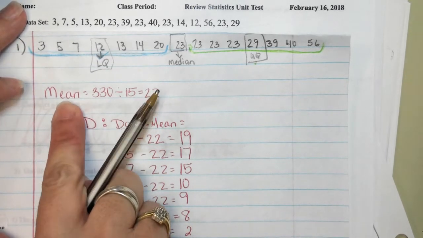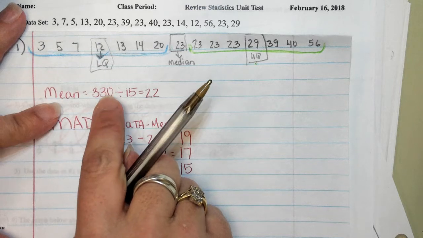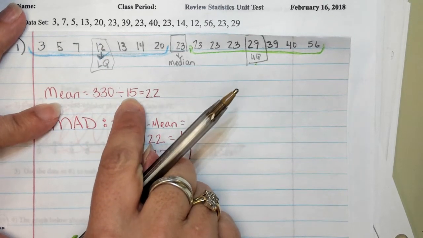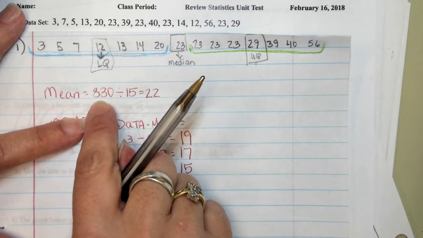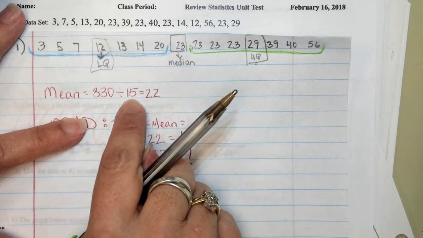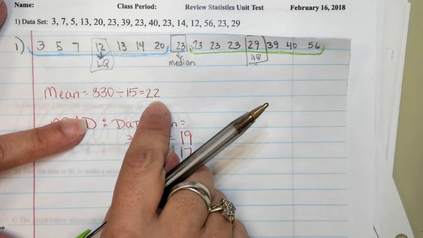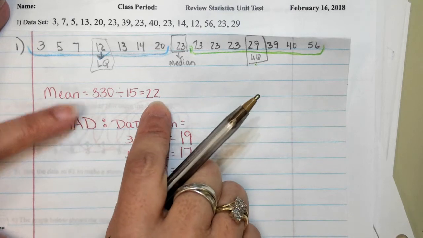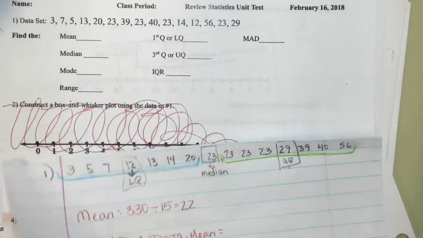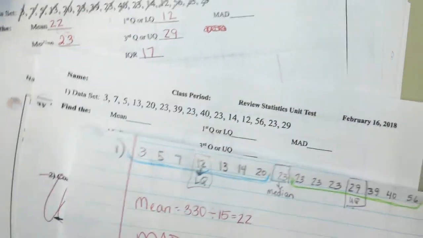Finding mean. Remember, to find the mean, you add them all up and divide by however many numbers you have. Teachers are mean. We add up all your data, all your numbers, and we divide by how many scores you have. So, my mean ended up being 22. Everybody good on that one? Okay, so let's go back. Let's look at some of the other answers that are not on my cute notebook paper.